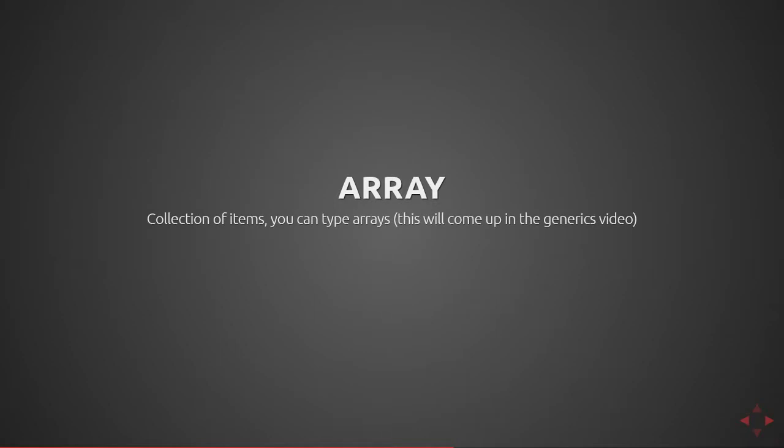Next, we have the array type. This represents a collection of items. You can type the array. We can cover that in the generics video later. But here we say const list is of type array. In this case, it'll take any array. We can, again, type that array, but we'll cover that in a later video. The second is giving the list2 variable an array of strings type. So had you put 2 in there, for instance, you would get a compile time error.